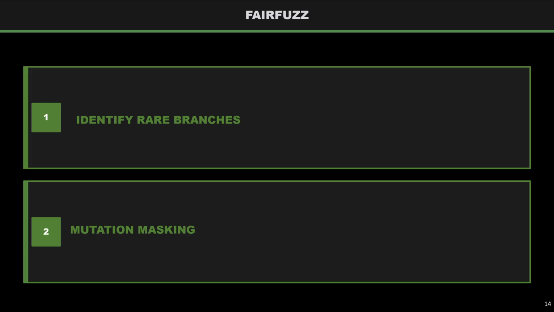Now, going back to the earlier analogy, it's like keeping the correct letters in Wordle and only changing the ones that are still unknown or wrong. This allows the fuzzer to build on partial progress instead of constantly starting over.